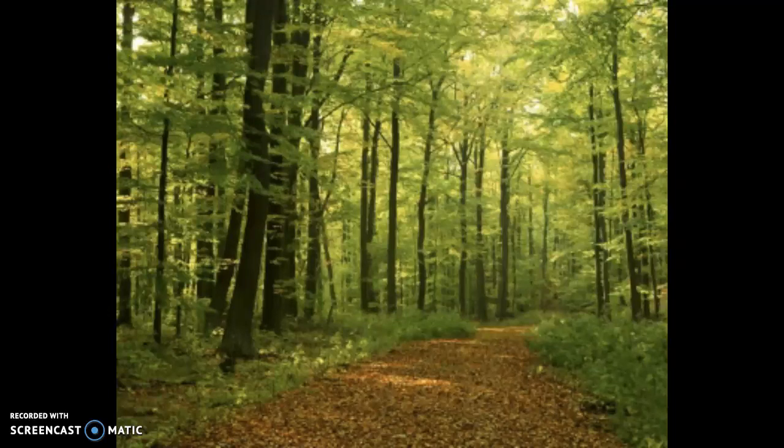It's our biome vocabulary quiz. Directions for the top portion: match the definition at the right with the correct word on the left. Each definition is only used once. Number 1, abiotic.